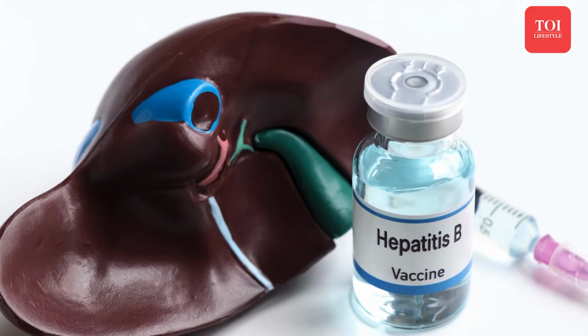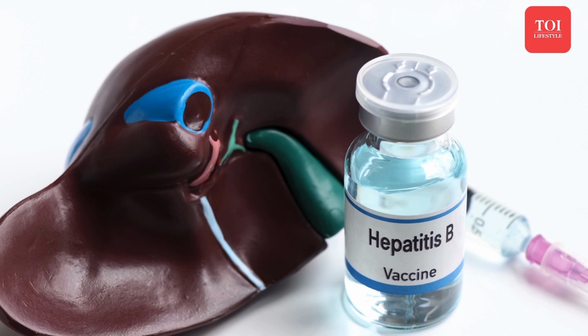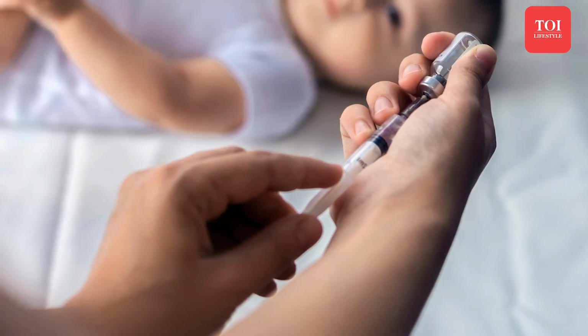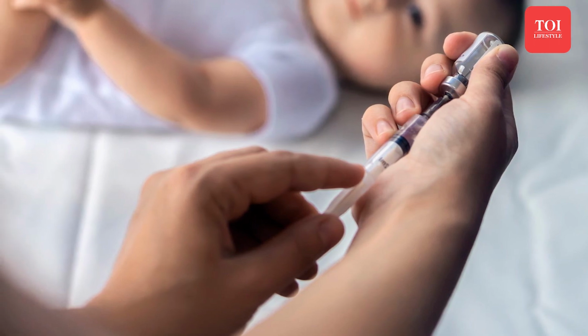Now, between these two, hepatitis A is a vaccine preventable disease. Two doses of a vaccine of one specific type, or one dose of another vaccine, will give lifelong immunity to children who get vaccinated for hepatitis A. There is no vaccine for hepatitis E.